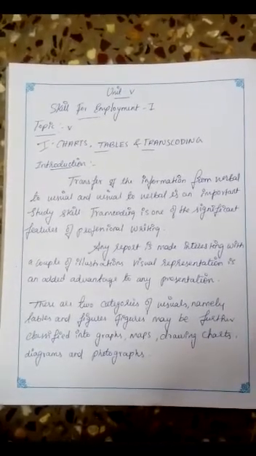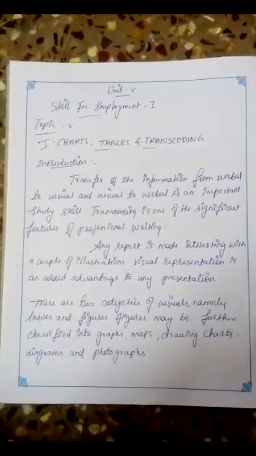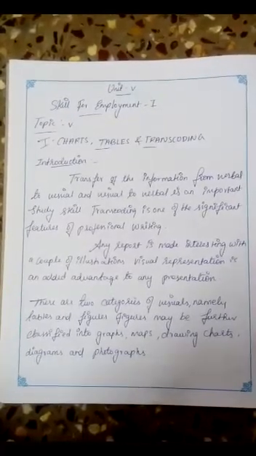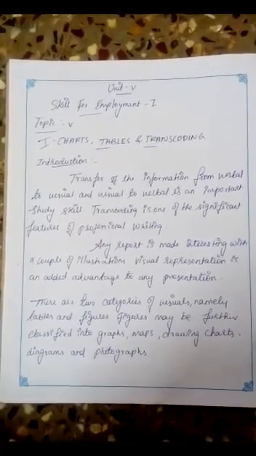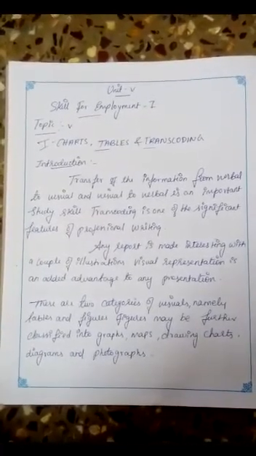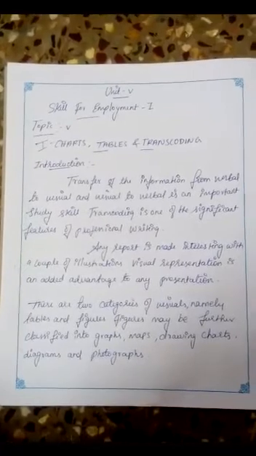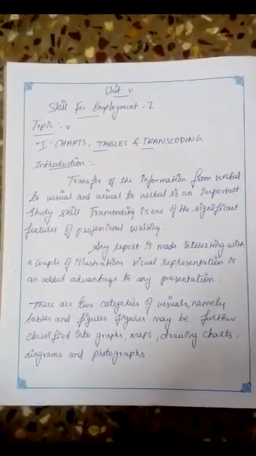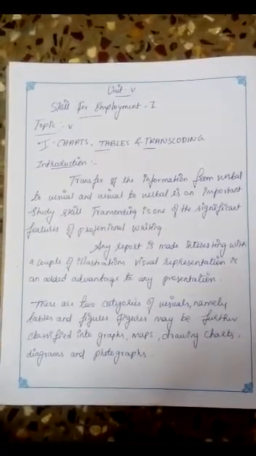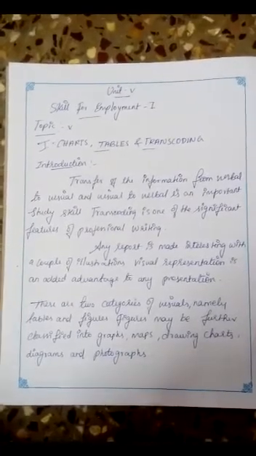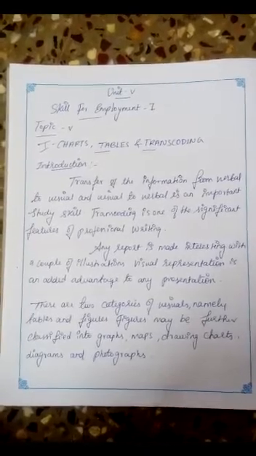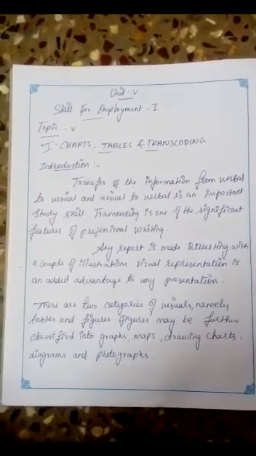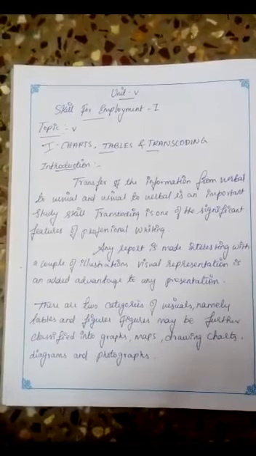First, introduction. Transfer of the information from verbal to visual and visual to verbal is an important study skill. Transcoding is one of the significant features of professional writing. Any report is made interesting with a couple of illustrations. Visual representation is an added advantage to any presentation.